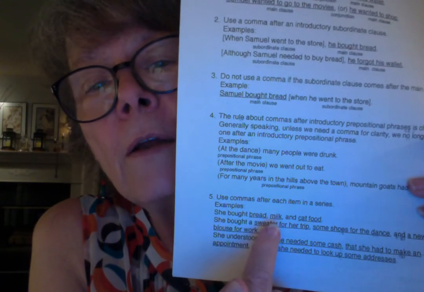Let's see. Let's skip over number 4 for just a moment and look at number 5. We've talked about parallel structure before in class. Parallel structure is when we have things in a list. Items in a series is the way grammar teachers say it, but it's just things in a list. And there is a comma rule when we have things in a list in a sentence. So she bought bread, milk, and cat food. We have a list. Bread, milk, cat food. When we have things in a list in a sentence like that, we have to put a comma after each one.